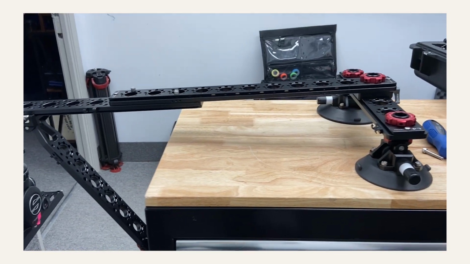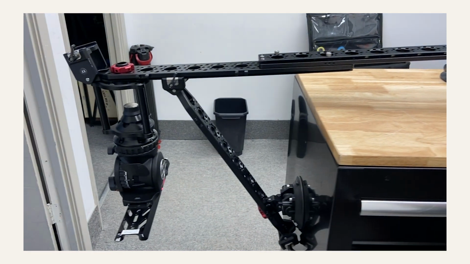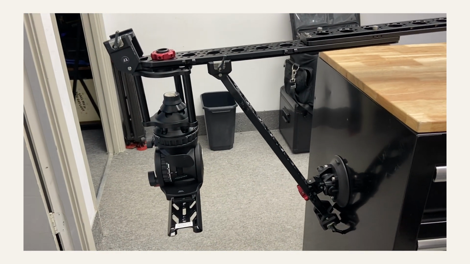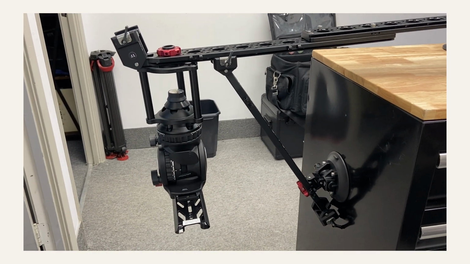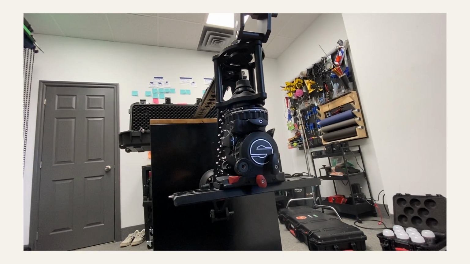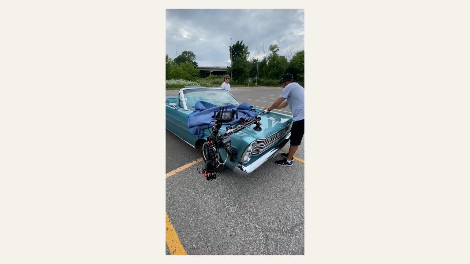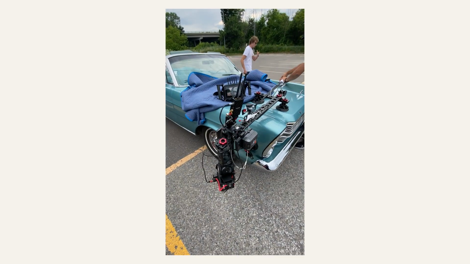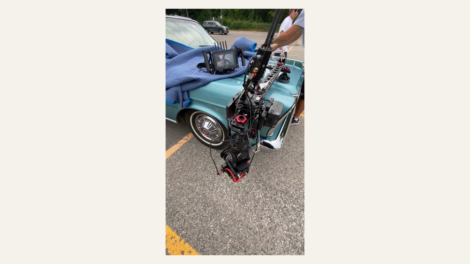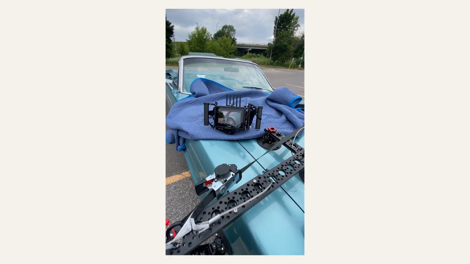I like to test out any setups the best I can in a controlled environment, and that's exactly what I did in my studio. I used the table as the hood of the car, and then I used the table leg as the side panel. On the actual shoot day, I took the needed safety precautions in terms of safety chains, as well as ratchet straps if anything did go wrong. Nothing would have gotten seriously damaged, but more importantly, no one would get hurt.